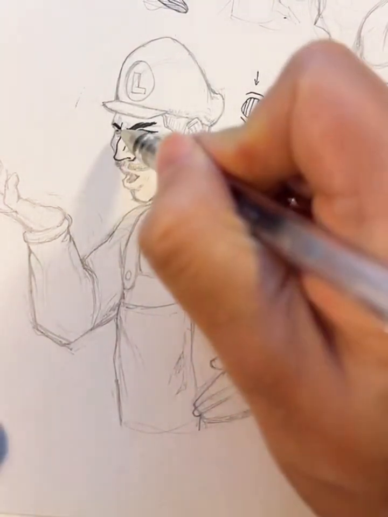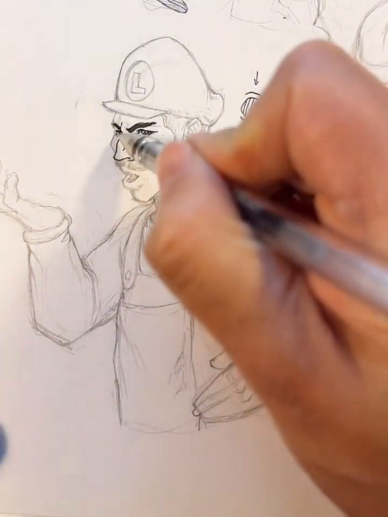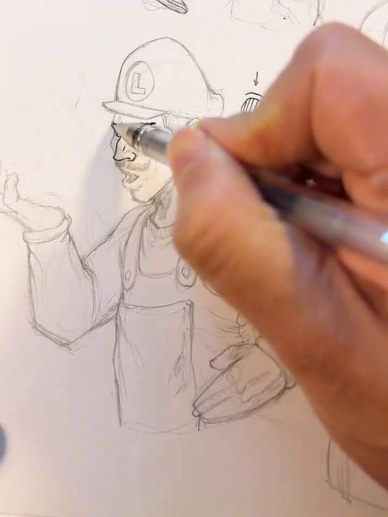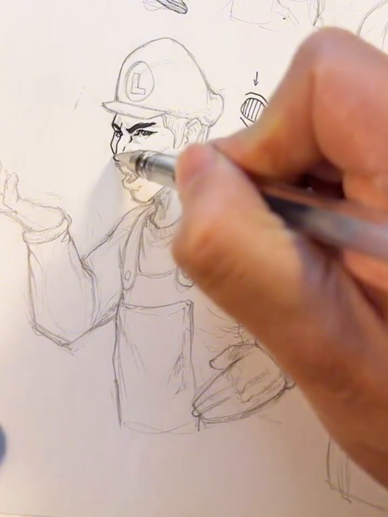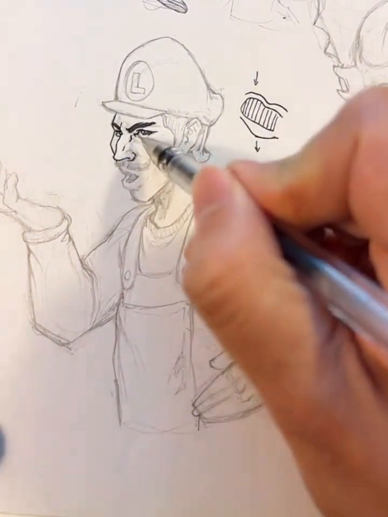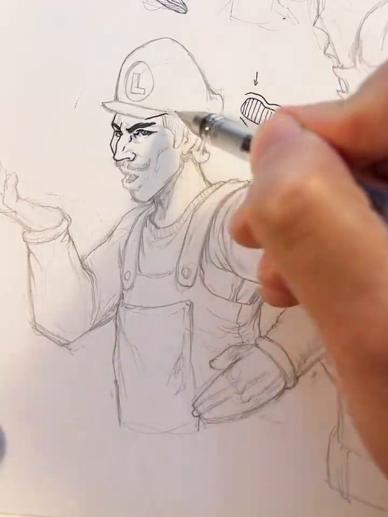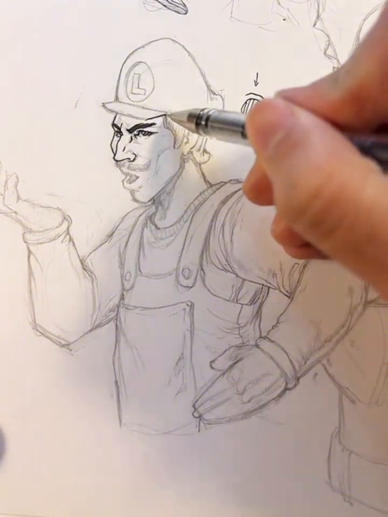I'm just inking Luigi's eyes over here, right? This is a little bit more of a realistic Luigi as opposed to some of the other ones I did, which were leaning toward the cartoony universe. But this one, we're inking here. And honestly, when you ink, it's scary, right? Because you're getting rid of the pencil underneath.